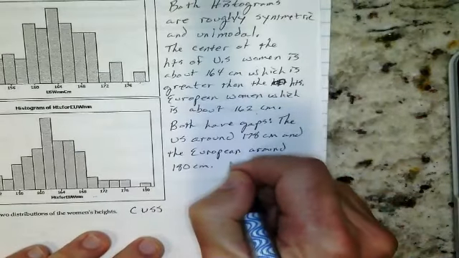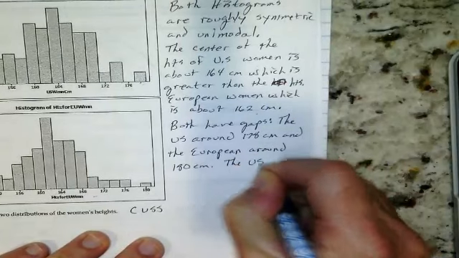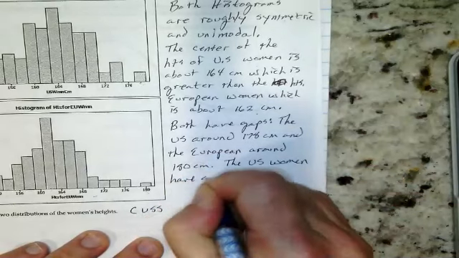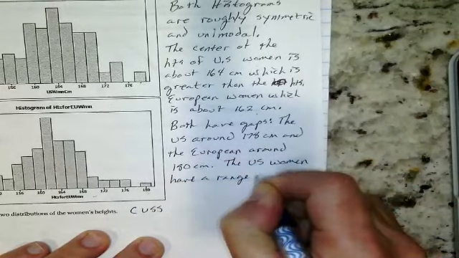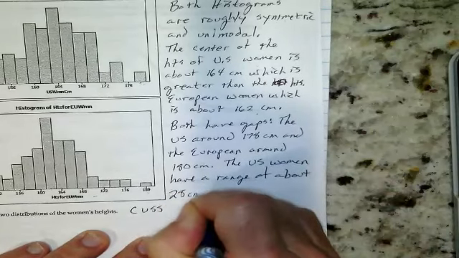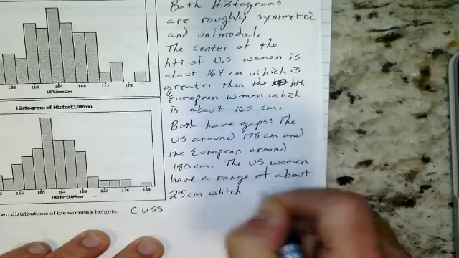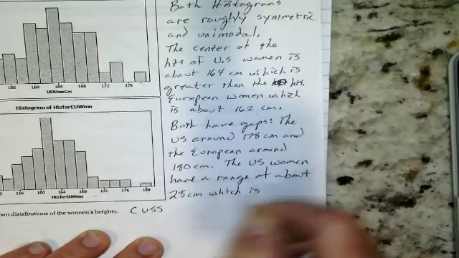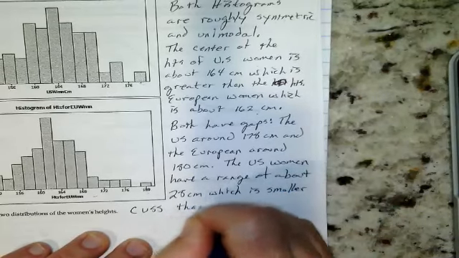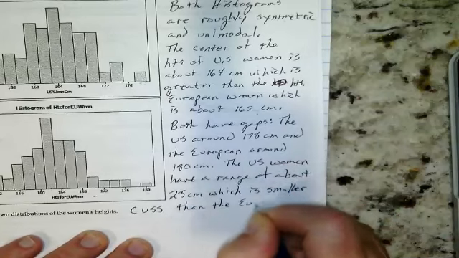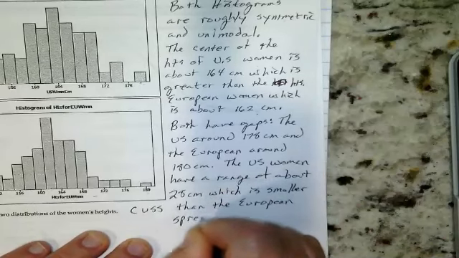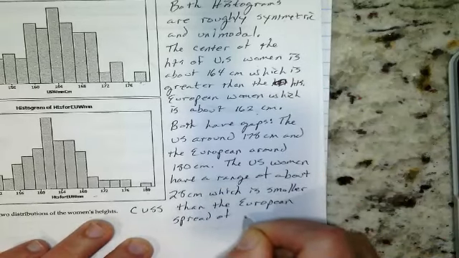Yep. So the US women have a range of about 28 centimeters, which is smaller than the European spread of about 30 centimeters.